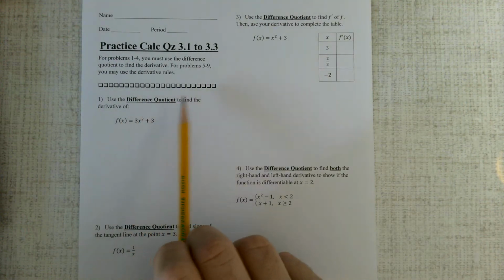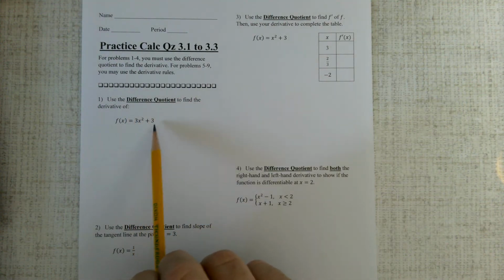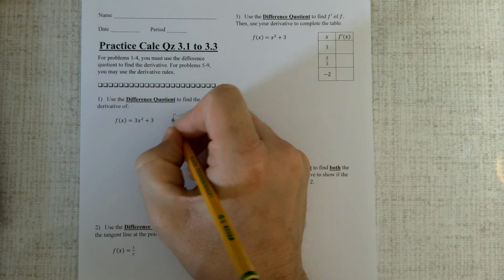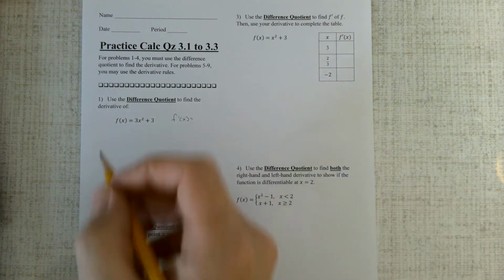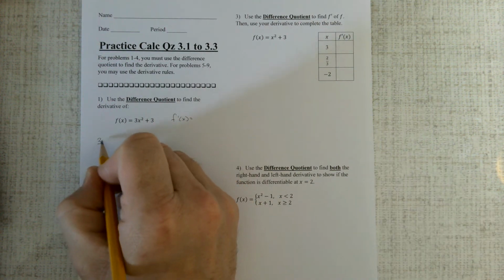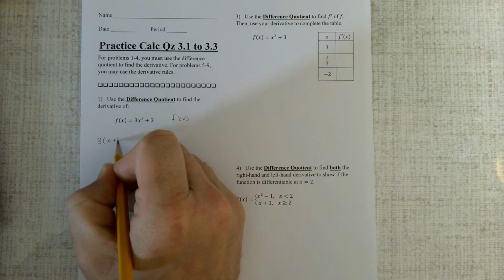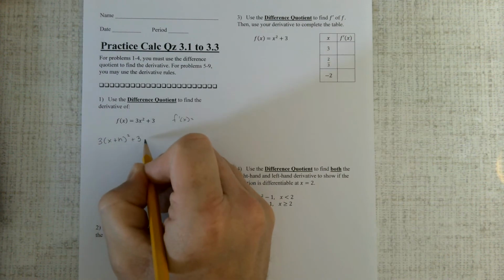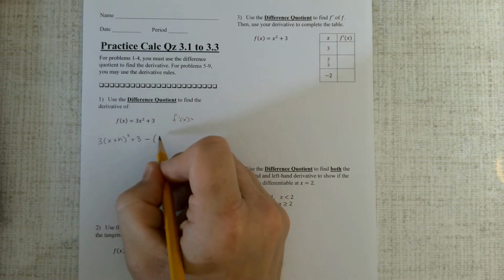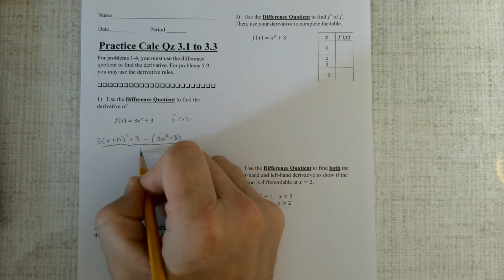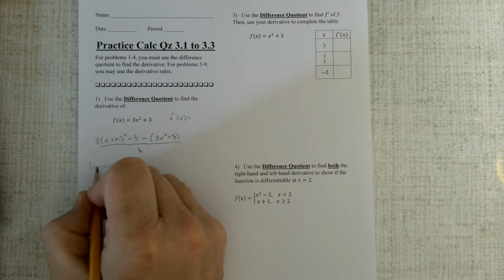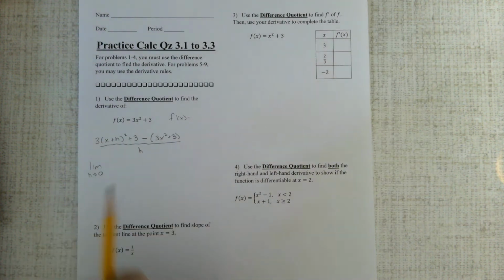It says use the difference quotient to find the derivative of this. So what is f prime of x? What is its derivative? What is the slope at each point? Well, we know what we do, right? We take this, we plug in x plus h, and then we minus 3x squared plus 3 all over h, and we take the limit as h goes to 0, and you do the work and everything works out and you're able to find the derivative.